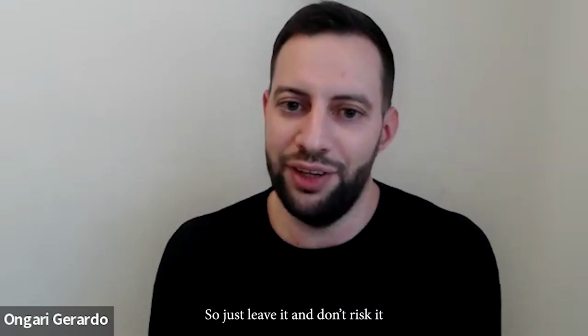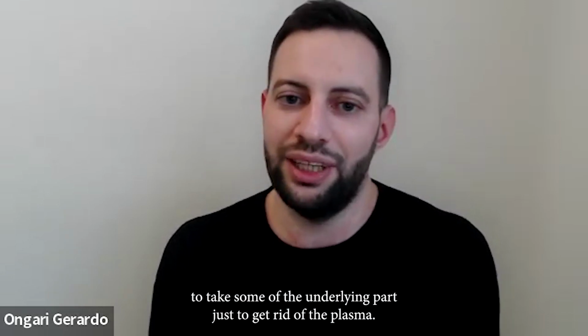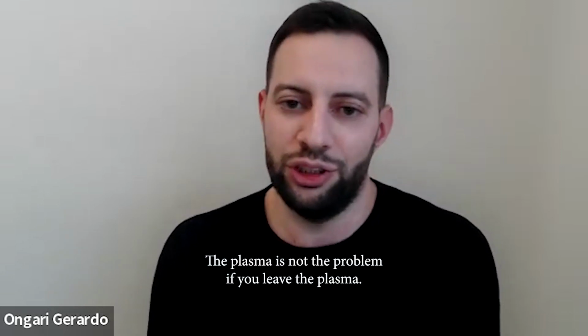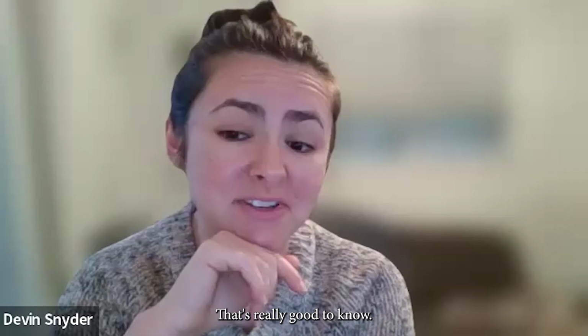So just leave it and don't risk taking some of the underlying part just to take all the plasma. It is not a problem if you leave some of the plasma part. That's really good to know.